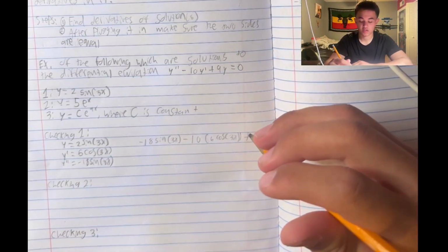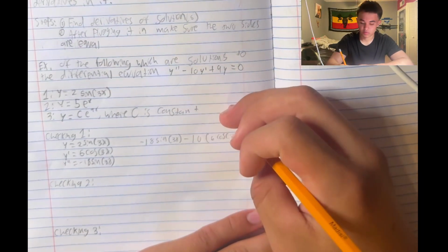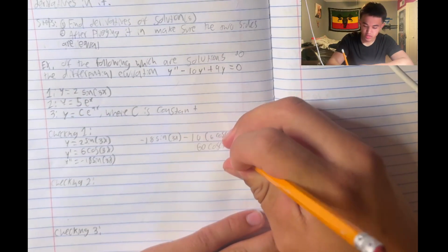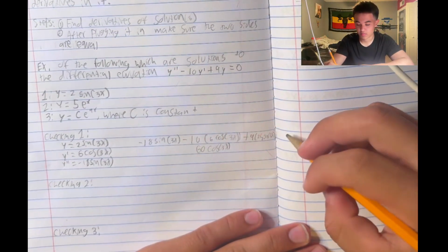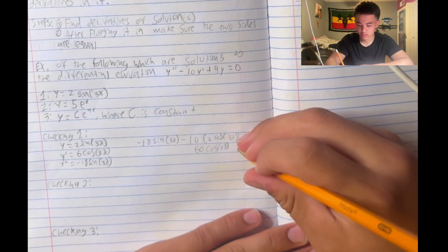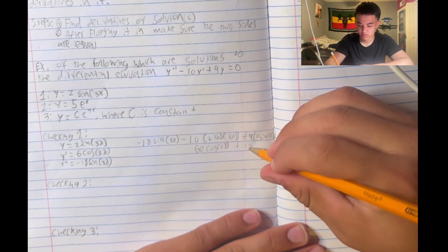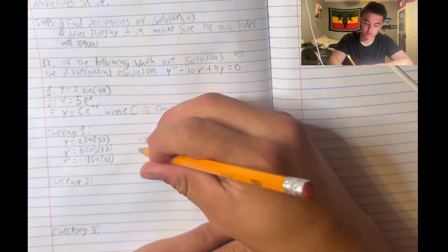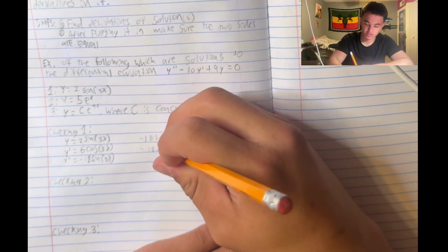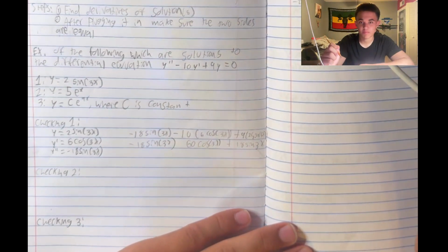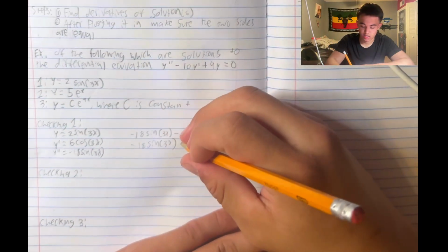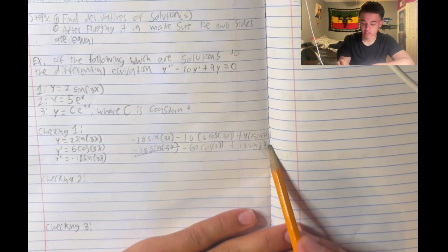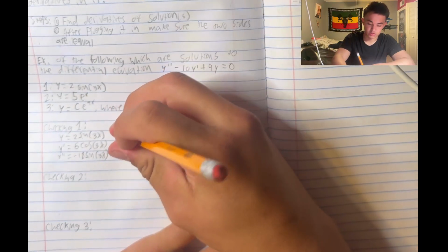Barely fits in the page. And so this is going to become minus 60 times cosine 3x, and this is going to become plus 18 times sine 3x. This is going to become just still minus 18 sine 3x. So right off the bat, you can see some things are starting to cancel here: this minus 18 sine 3x and this plus 18 sine 3x. Can't forget the 0.